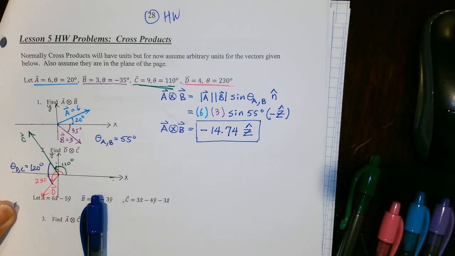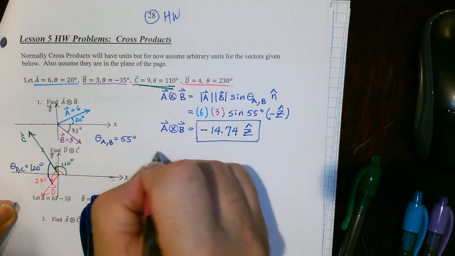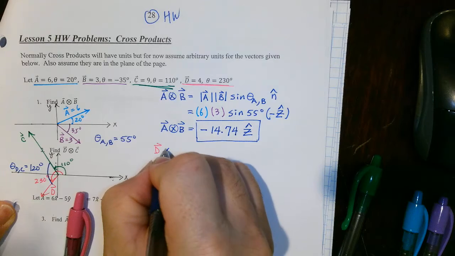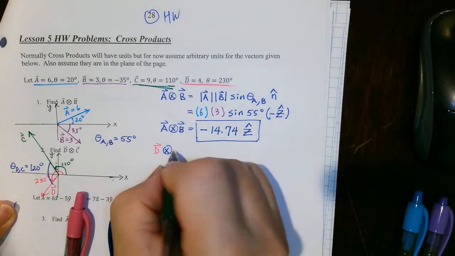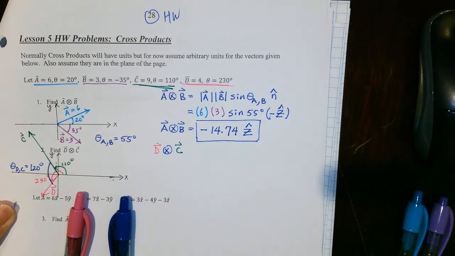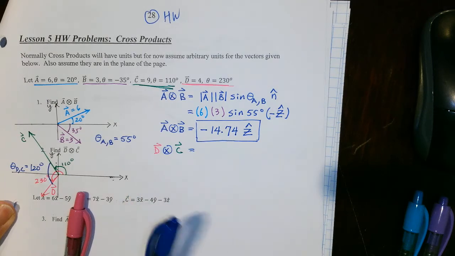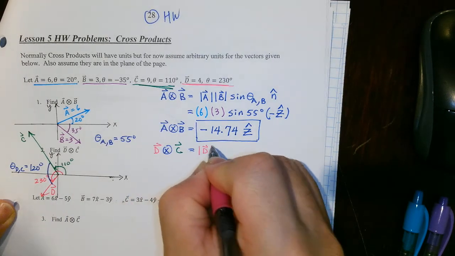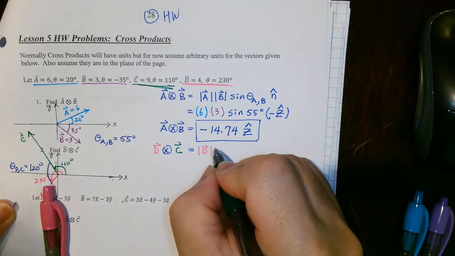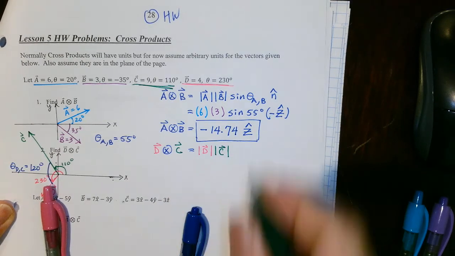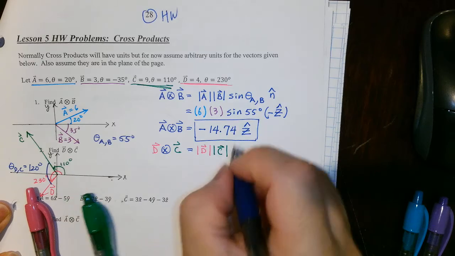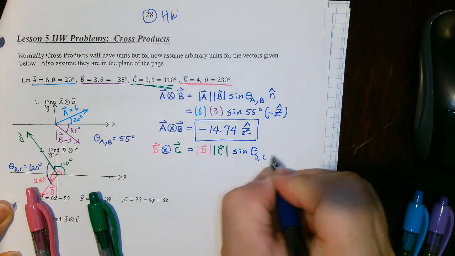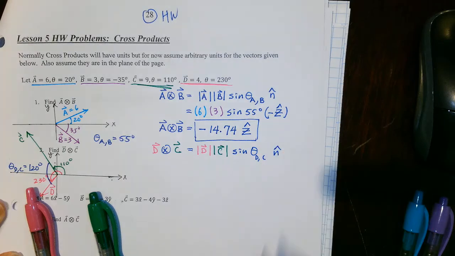So when I do D cross C, that is simply the magnitude of D times the magnitude of C times sine of the theta between D and C, n hat.